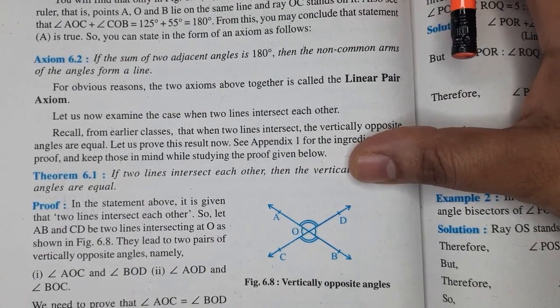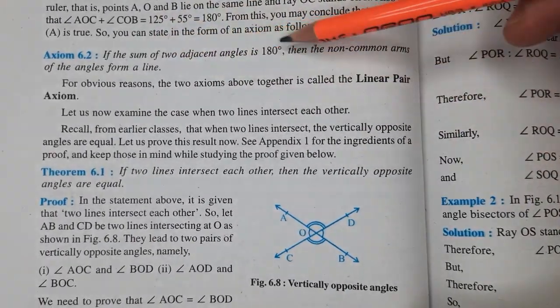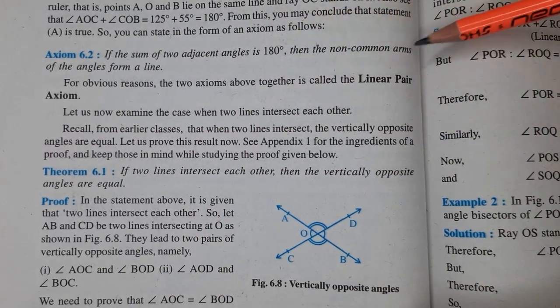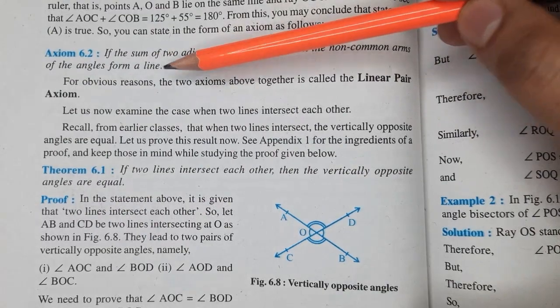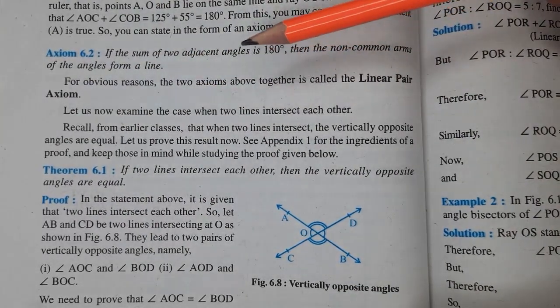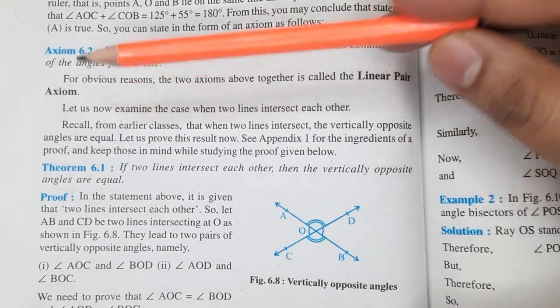Second axiom 6.2: If the sum of two adjacent angles is 180 degree, then the non-common arm of the angles forms a line. So this is the reverse of that axiom. It is the opposite of it, also known as the linear pair axiom.